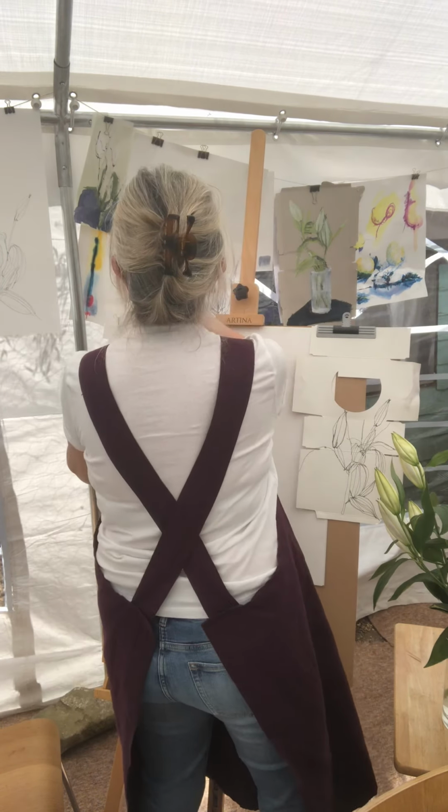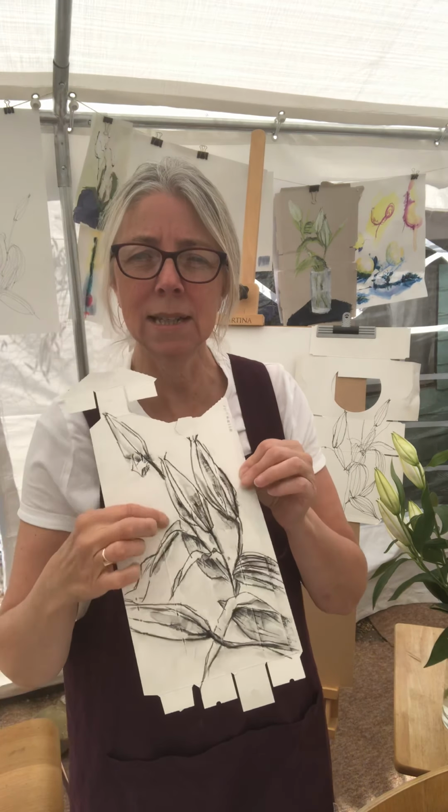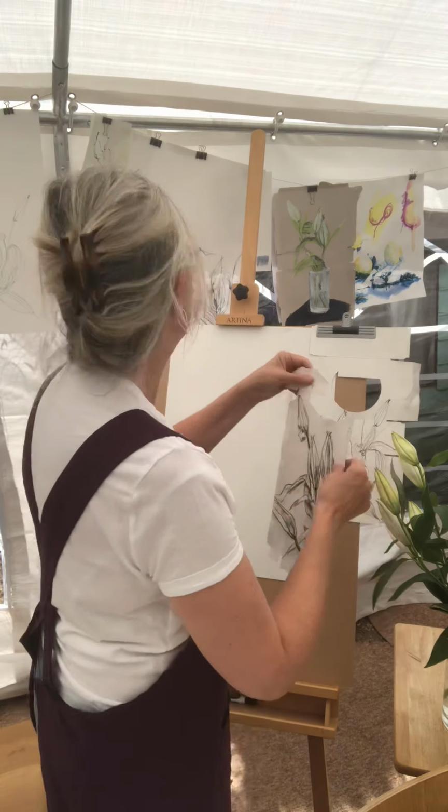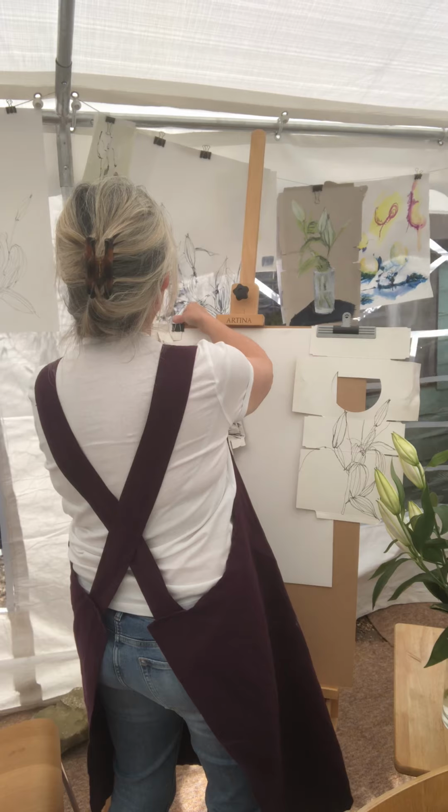All right. Another one I did earlier. This is the carbon pencil. I like that at the moment. All right. Put those up there.